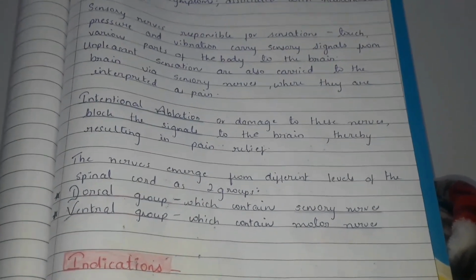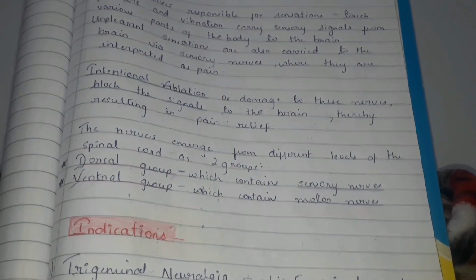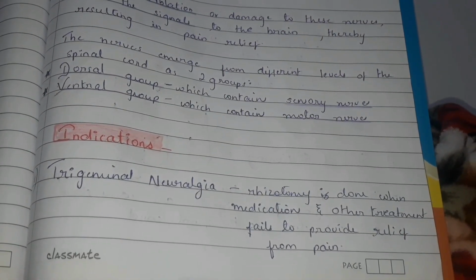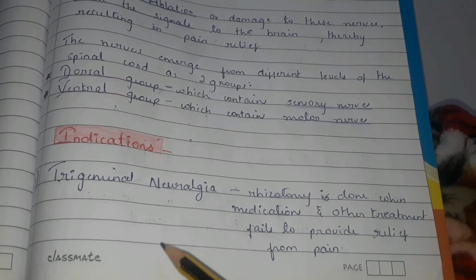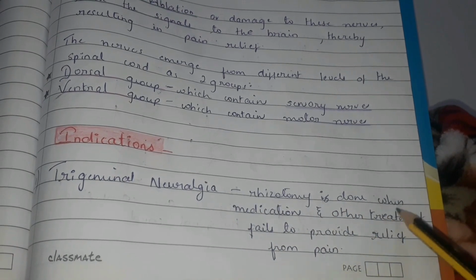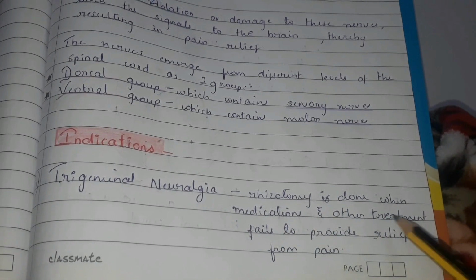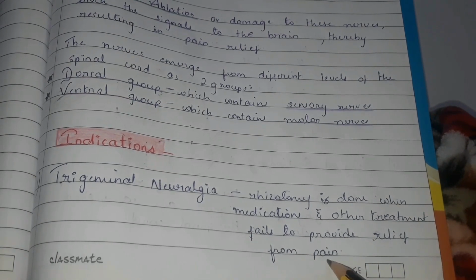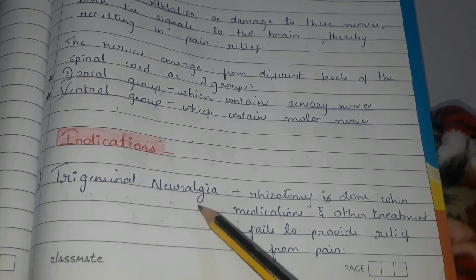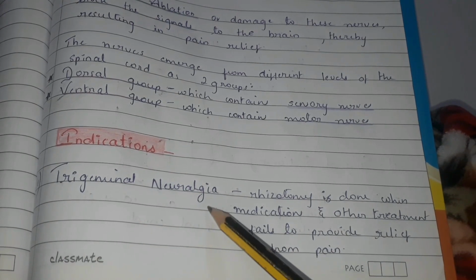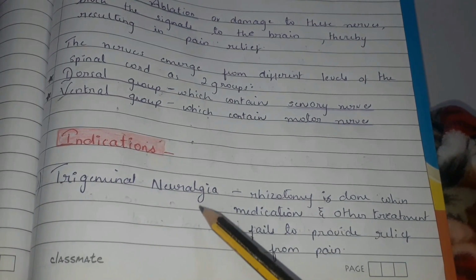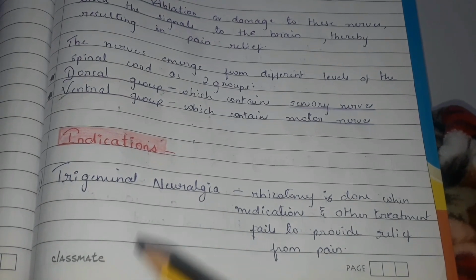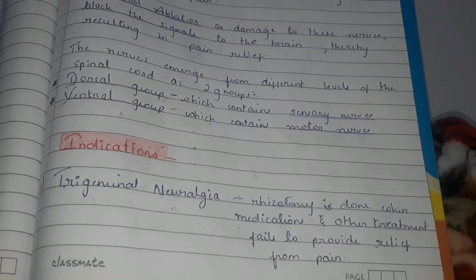Now let's talk about the indications of rhizotomy. First, we have trigeminal neuralgia. That is, rhizotomy is done when the medications and other treatments fail to provide relief from the pain. Trigeminal neuralgia is a painful condition where the patient complains of unbearable pain in one or more divisions of the trigeminal nerve.